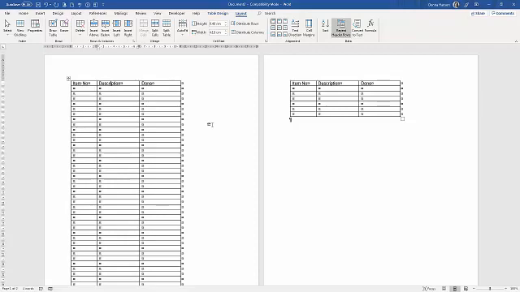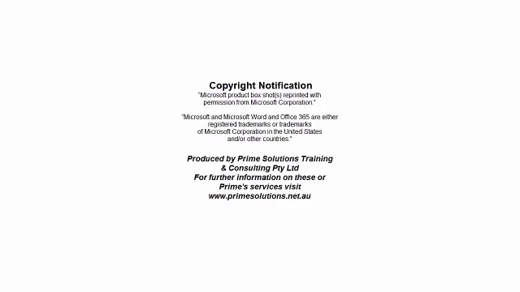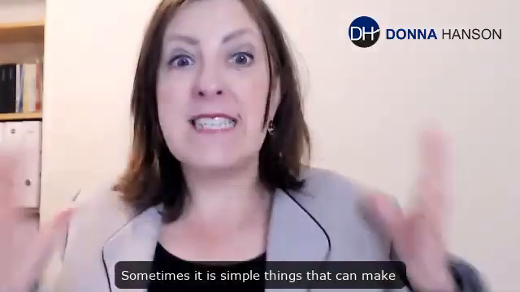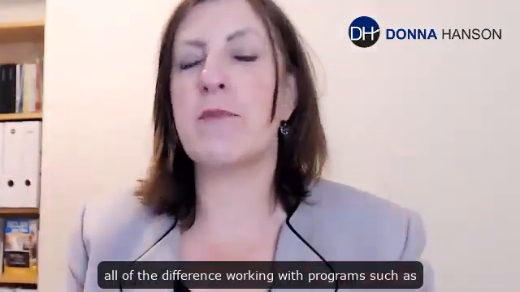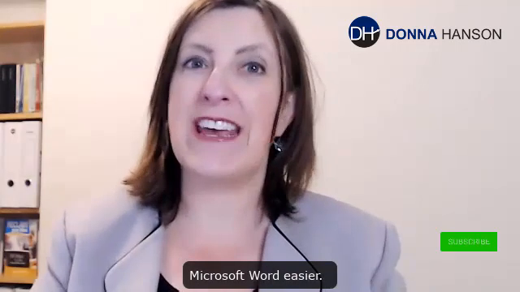By setting up repeat header rows, if the table does go on to multiple pages, it means that my headers are going to be at the top of every page, and it's going to keep my table looking professional. So that's some tips on how to quickly and easily create tables in Word 365. Sometimes it's the simplest things that can make all the difference working with programs such as Microsoft Word easier.